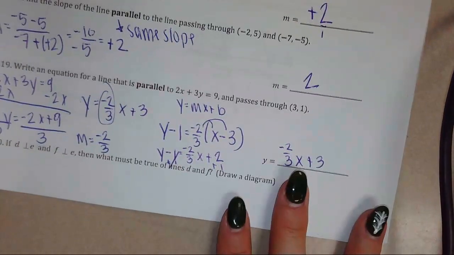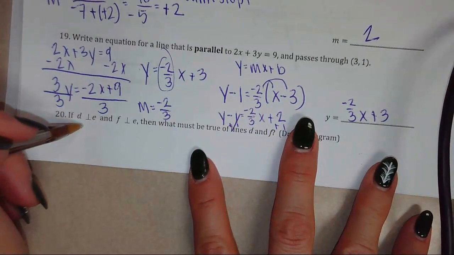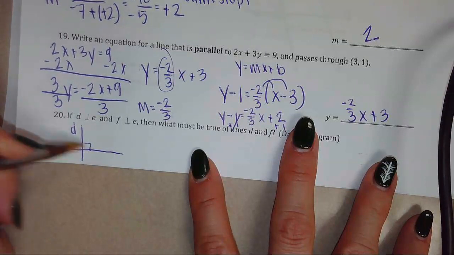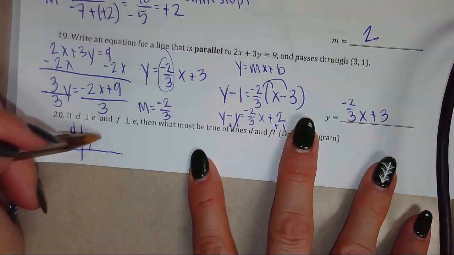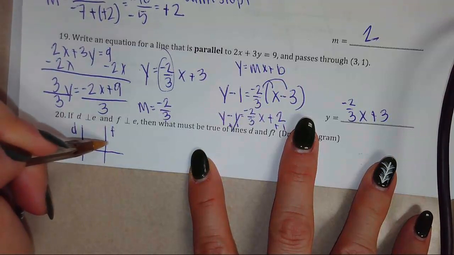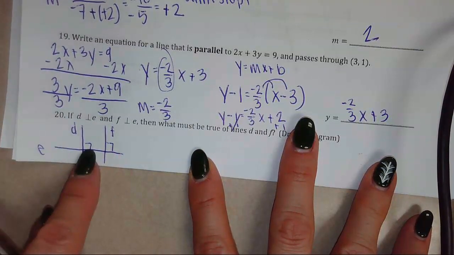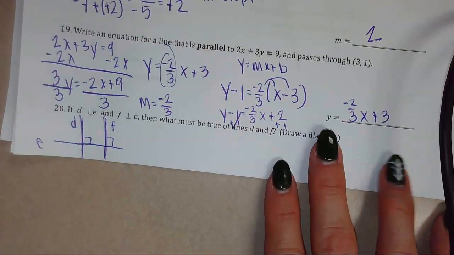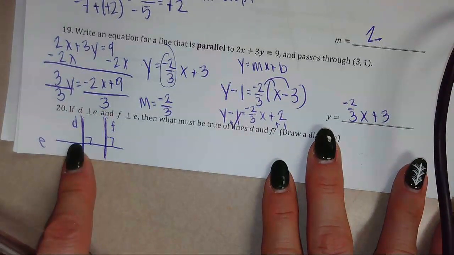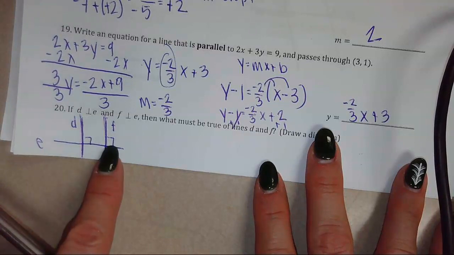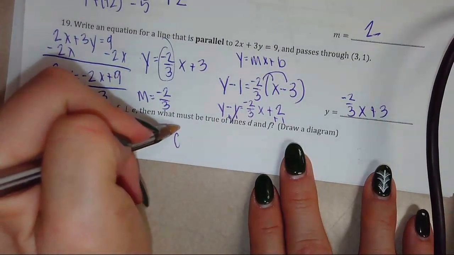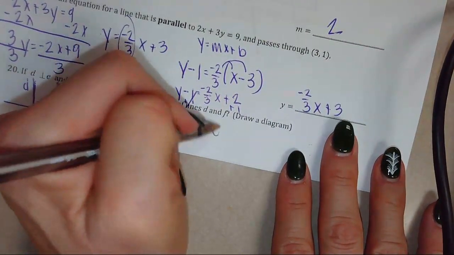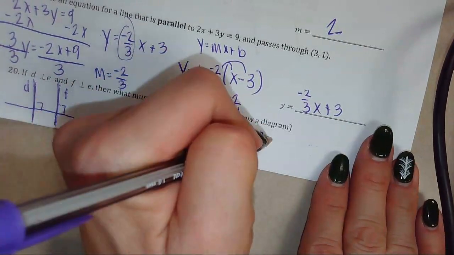Okay, if D is perpendicular to E, so let's go ahead and say this is line D, and this is line E, and they're perpendicular, and F is also perpendicular to E, right? Here's F and E. Then what must be true of these two lines? Well, if they're perpendicular to the same line, that means they would both have slopes that are opposite reciprocals. So D would be parallel to F. Lines D and F are parallel.